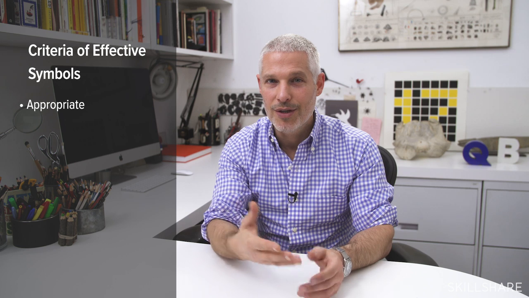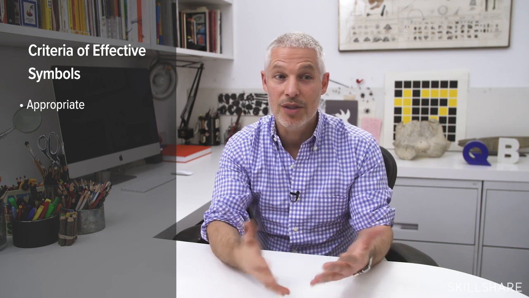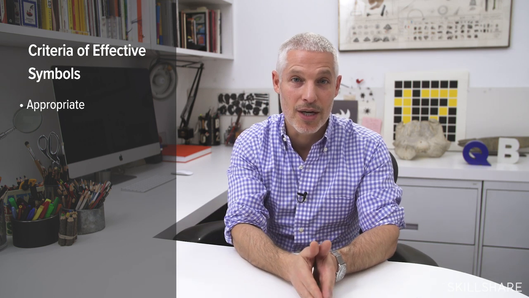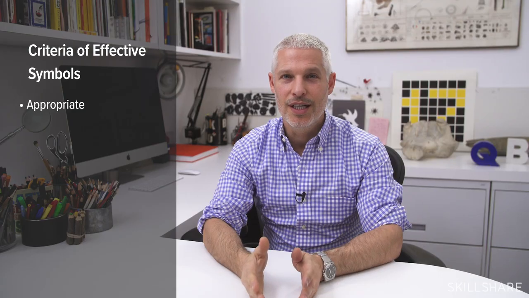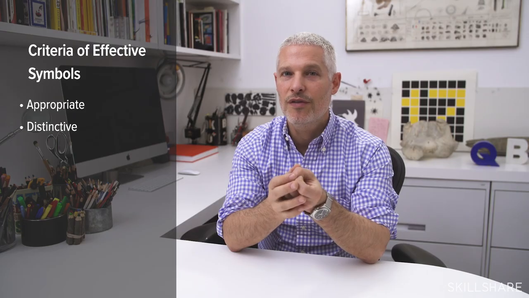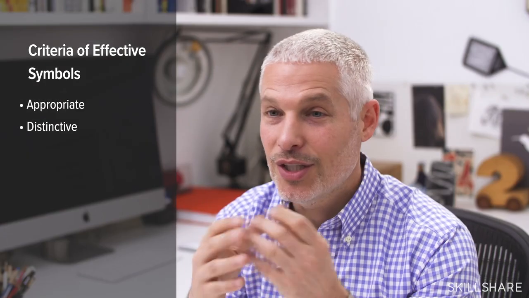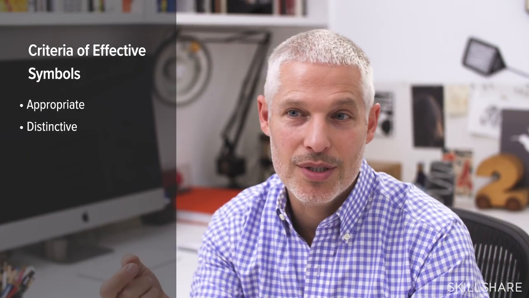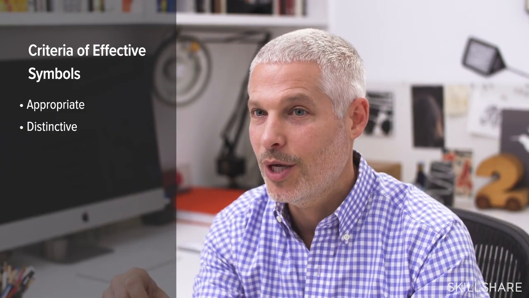expressive, because a logo cannot say very much. In fact, the less they say, the better. But a logo has to feel right. And that's what we mean by appropriate. The second criteria is that it be distinctive and memorable, unusual enough to persist in our mind. You see it once or twice, you can describe it to somebody or doodle it on a piece of paper.